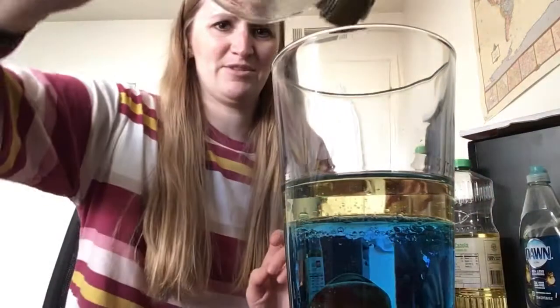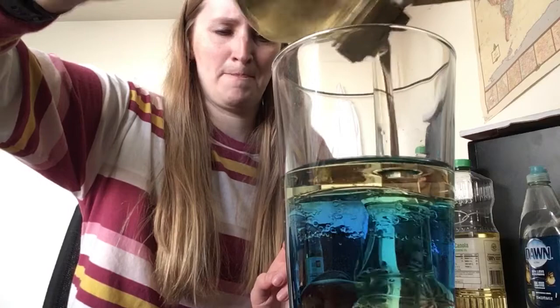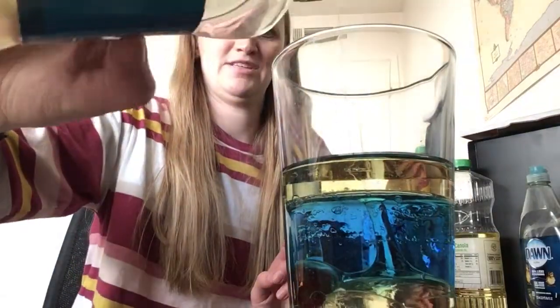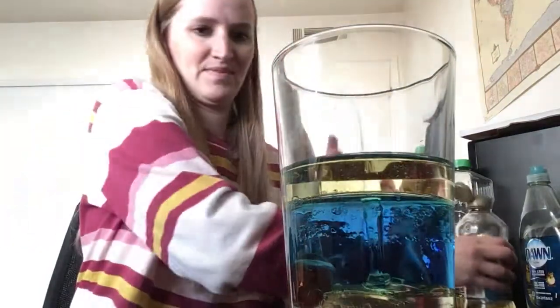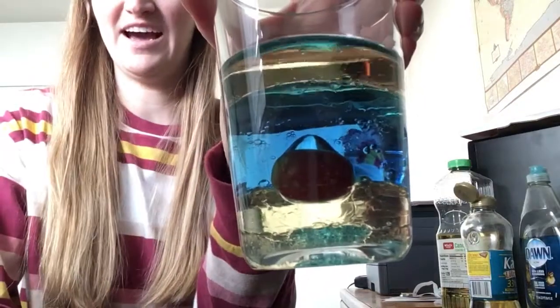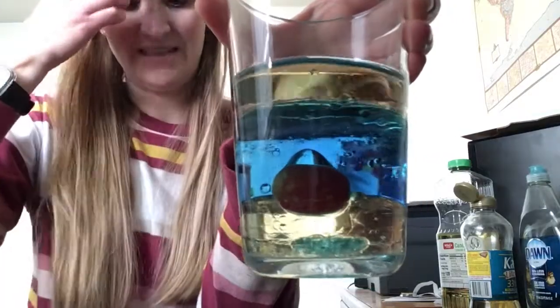I think I'm actually going to add a little bit more corn syrup so you can see it a little bit easier. Ooh, gross. Okay, so maybe that makes it a little bit easier to see how the grape was stopped at the water. It is not heavy enough to travel past that.